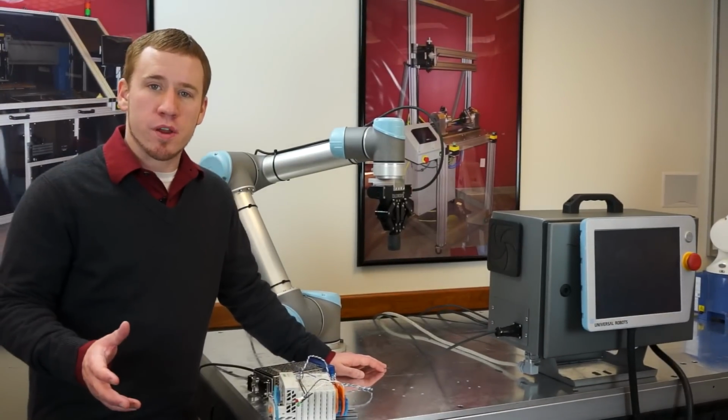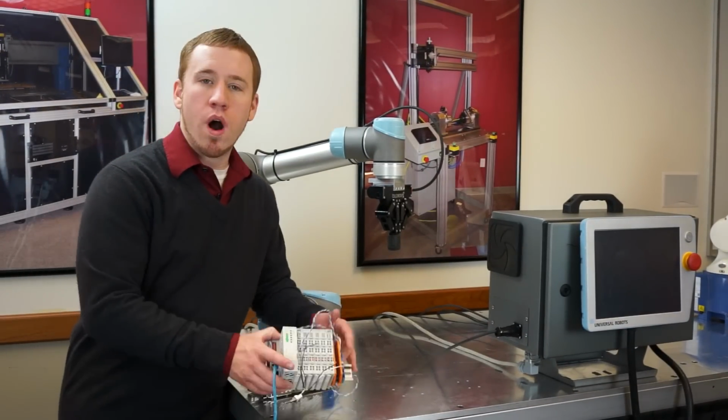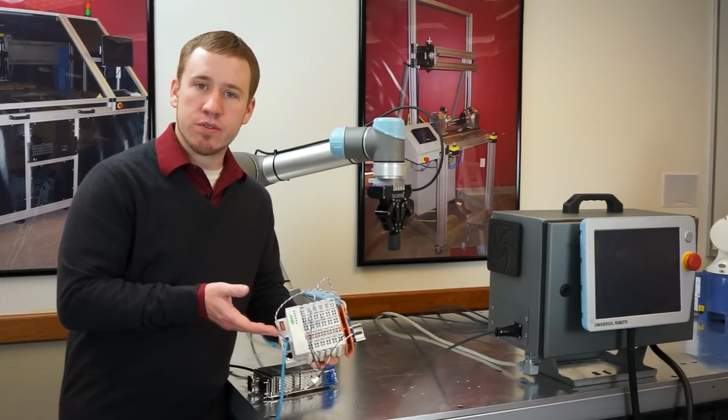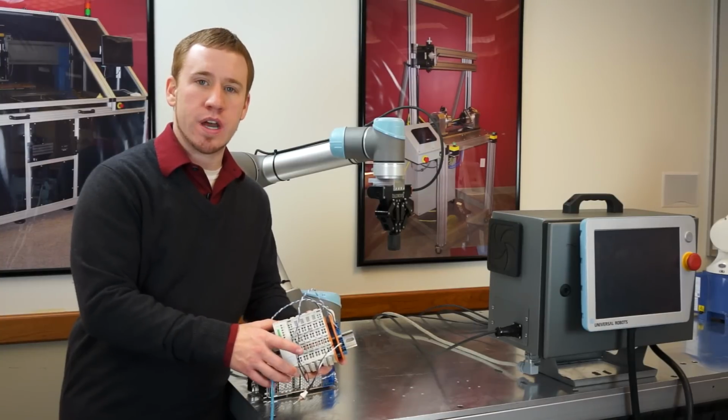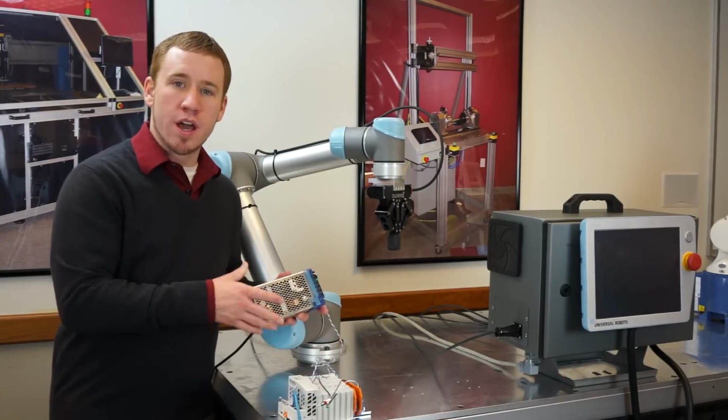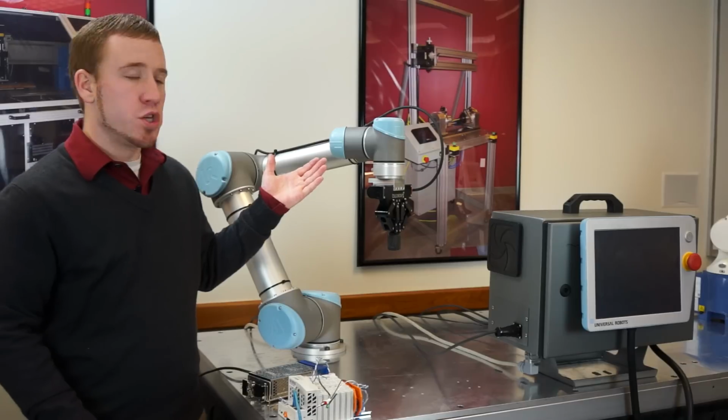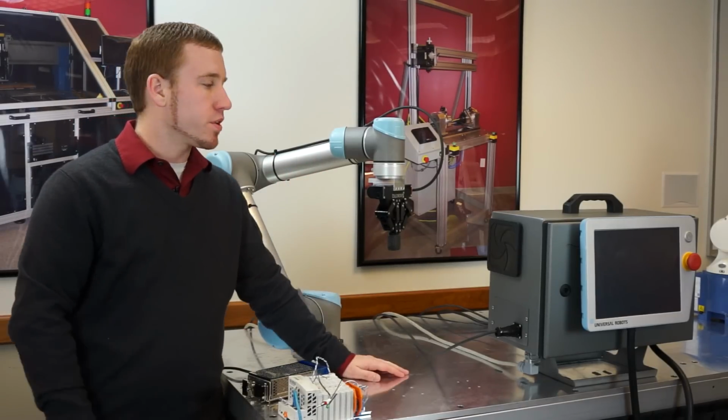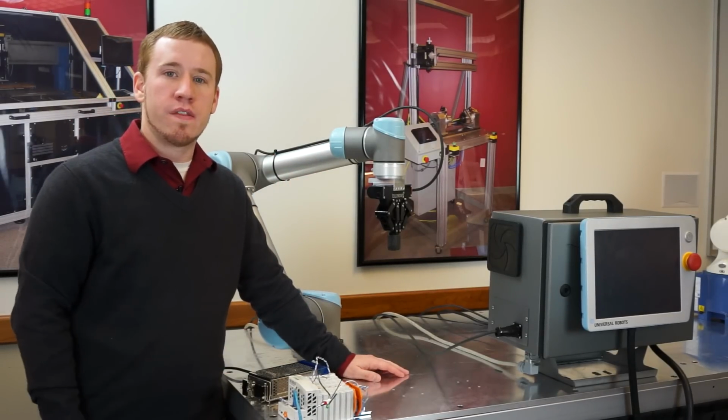On the hardware front, we're going to need a few things. We've got Wago I/O here with a Modbus Ethernet Coupler and then some slices of inputs and outputs. We've got a 24-volt supply to run this. And then we've got a UR5 Universal Robot along with a controller, which we're going to use the Ethernet on to actually run this up.